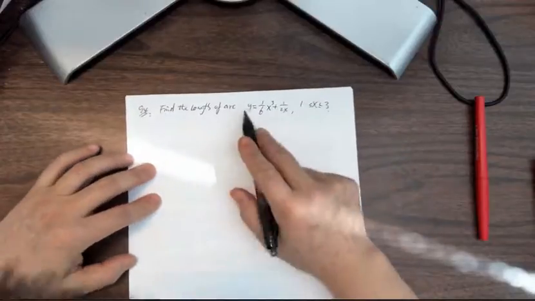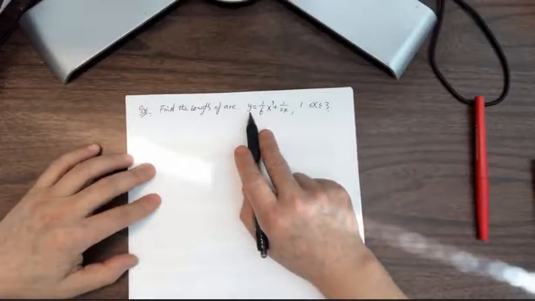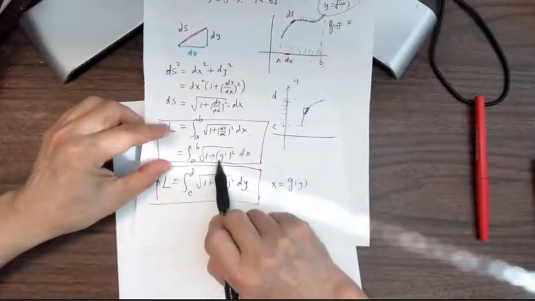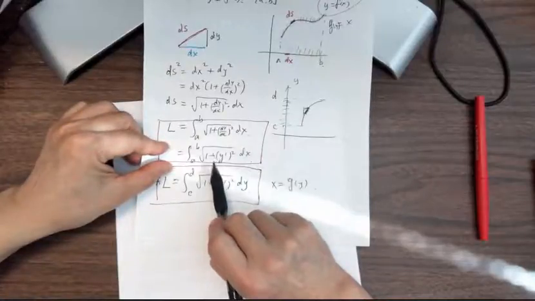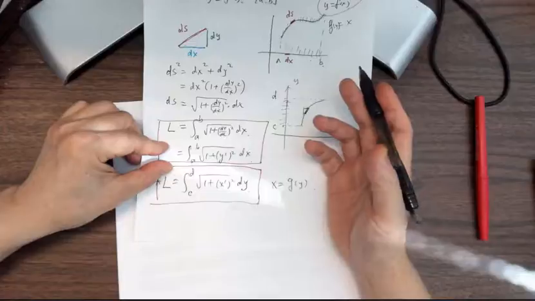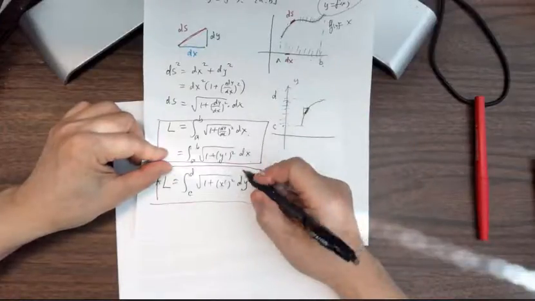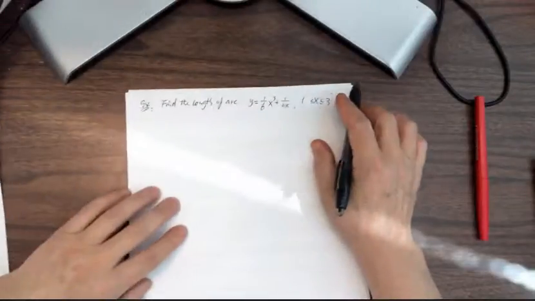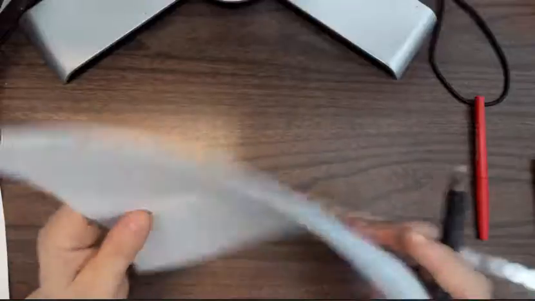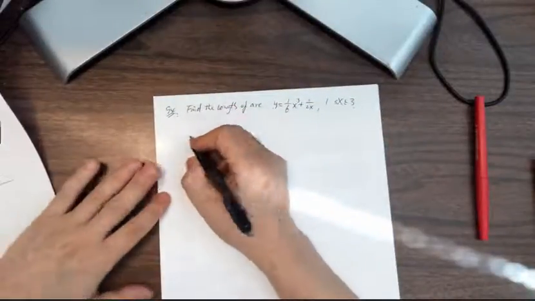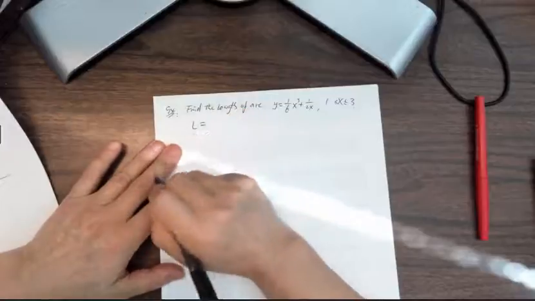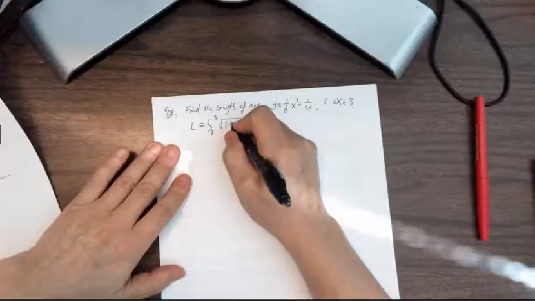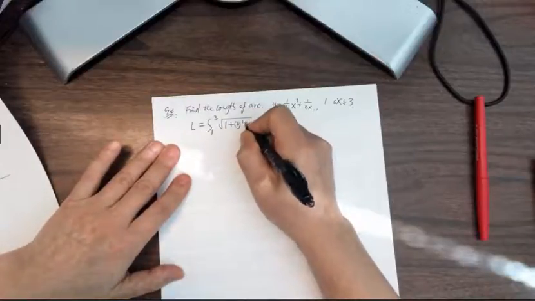First part. You notice this is a function of x, so naturally we're going to try the first version. You can also check to see if there's anything wrong with y prime. In other words, is the function differentiable throughout the interval? So we'll quickly check. Again, let me copy down the formula. It's the integral from 1 to 3 of the square root of 1 plus y prime squared dx.